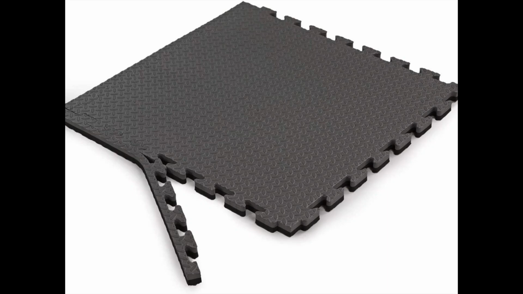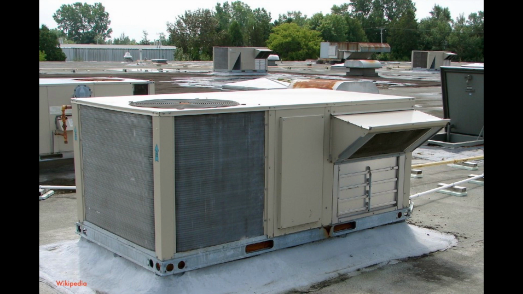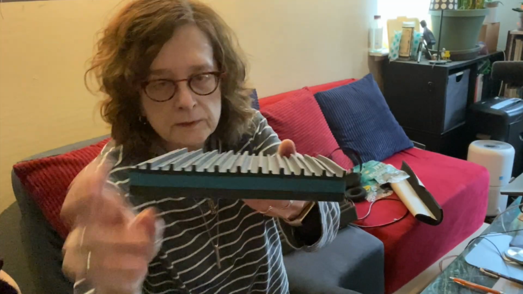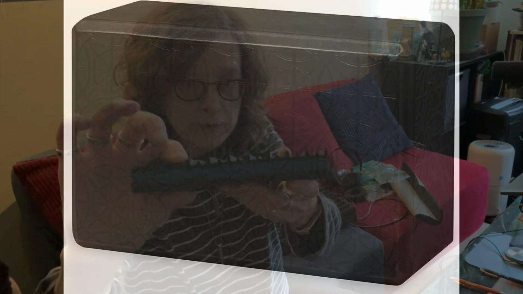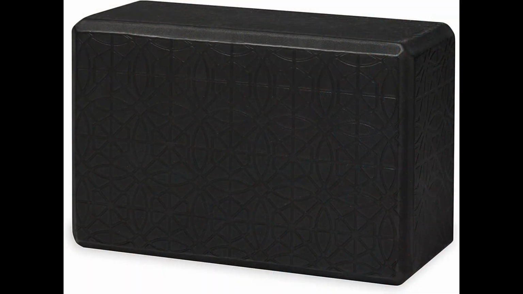But if it's a heavily trafficked area or if you have very heavy equipment sitting on it, eventually the foam can become indented. So some facilities use rubber or they combine E.V.A with rubber because rubber is harder. E.V.A is also used in things like yoga blocks, which of course have nothing to do with soundproofing. So E.V.A reduces vibration and shock, but it's not for sound absorption. It's very dense, and it's not porous enough to absorb airborne sound.